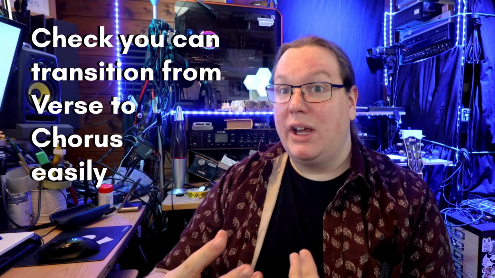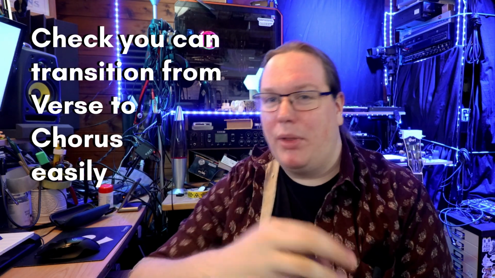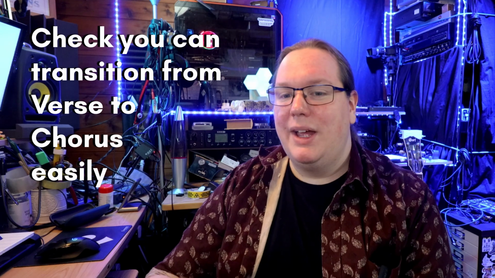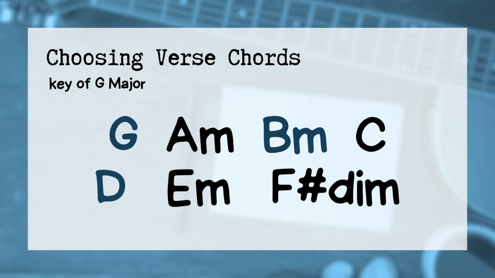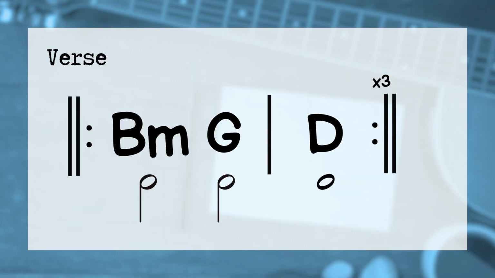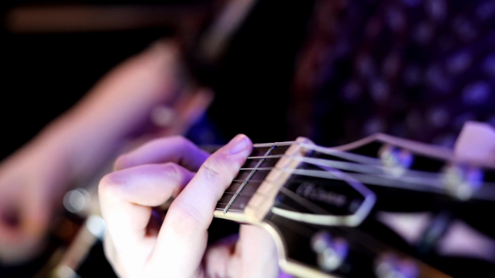If it sounds jarring or unusual, you might want to swap the order of the chords a little bit until you get something that transitions nicely. As long as your verse chords do those two things, you have a good verse. I'm going to choose B minor, G and D for my verse chords. I'm going to play B minor and G for 2 beats each, and then hold D for a whole bar.